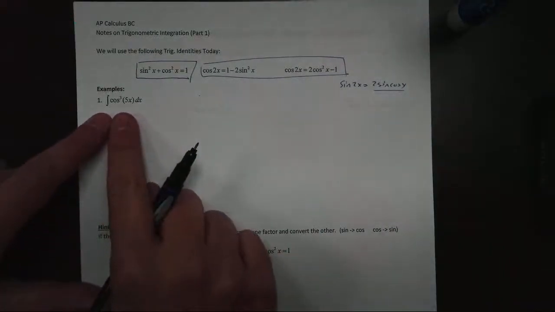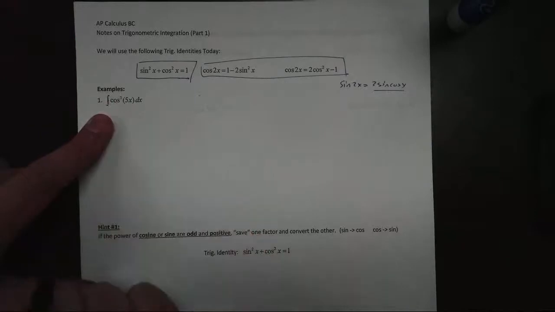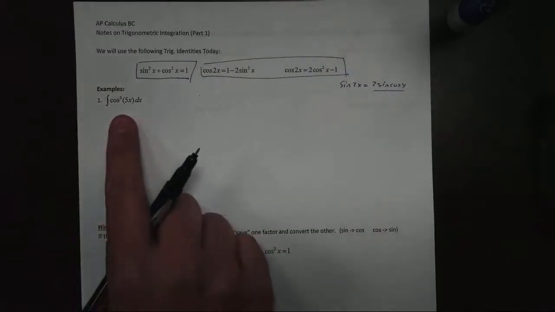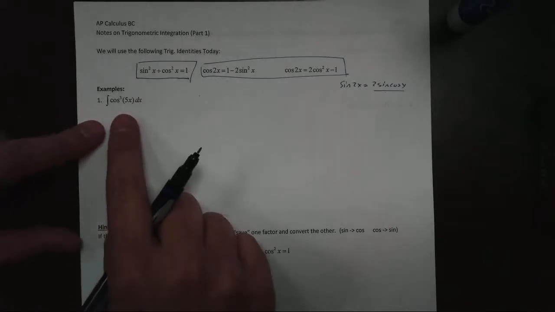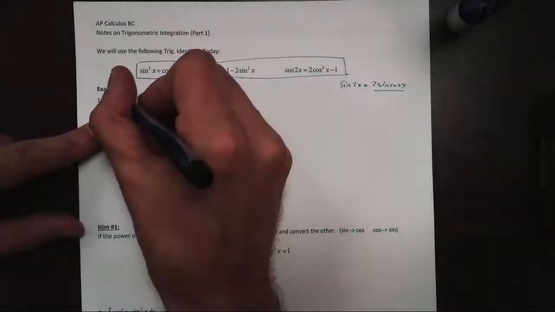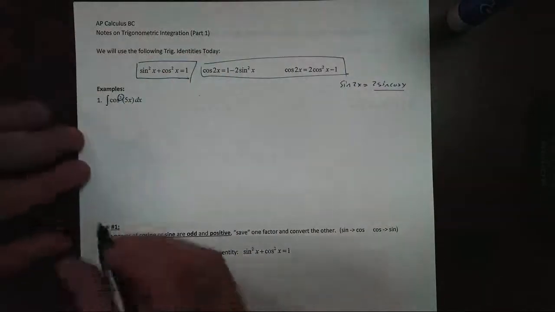I want to integrate cosine cubed of, let's say, 5x right here. So if I wanted to integrate this one, what I would think is, first, I don't know the integral, so what can I do to manipulate this to make it look a little bit more pleasant? Well, I notice the power. That's a cubic power. I can split that.